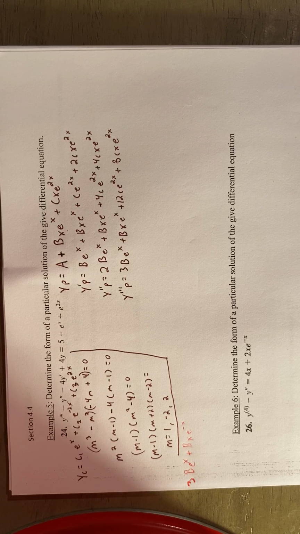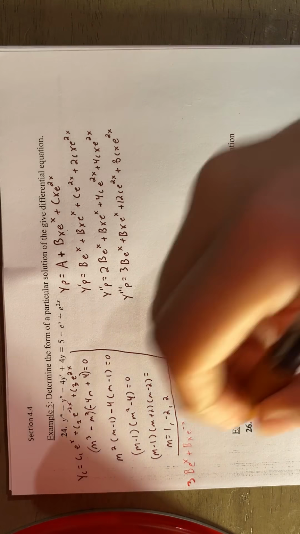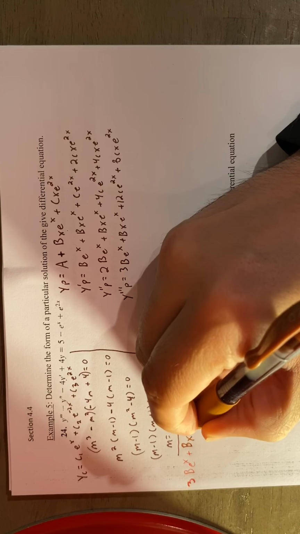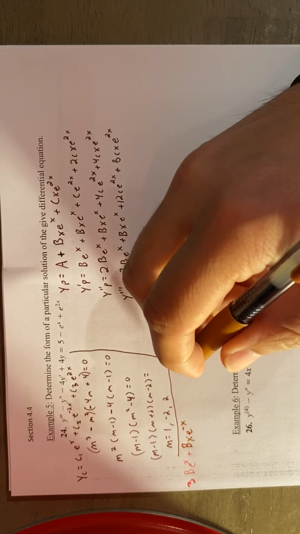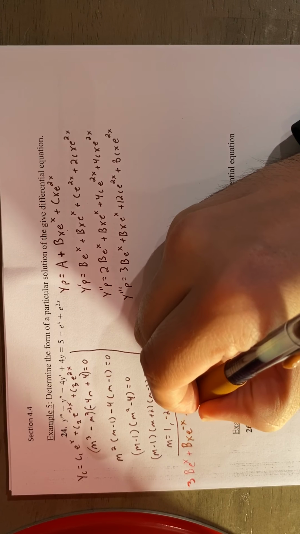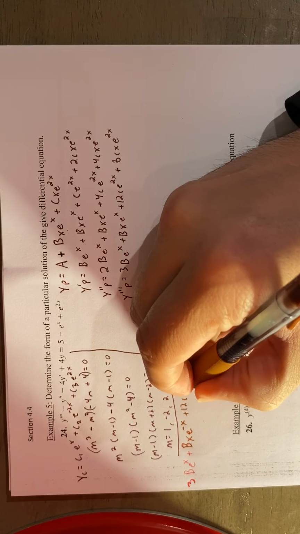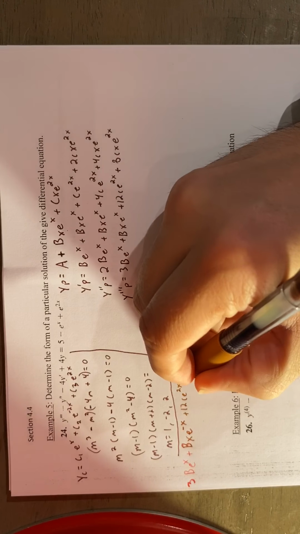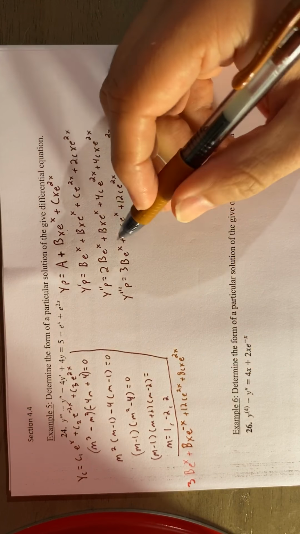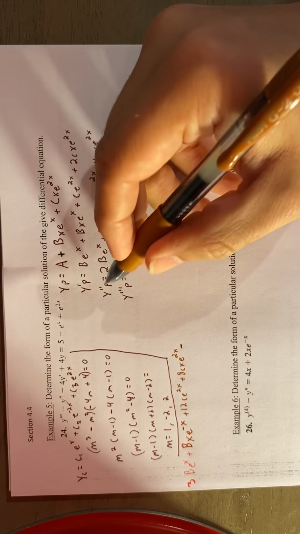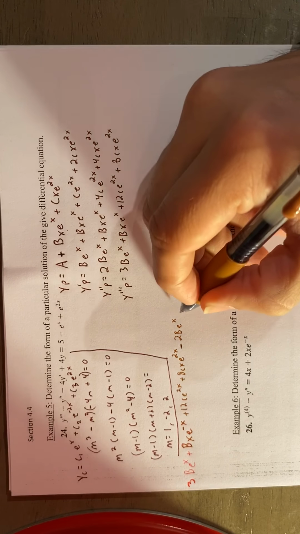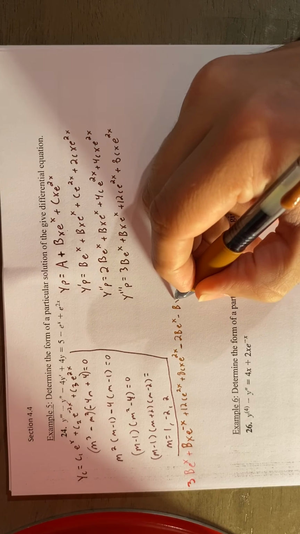Alright. Well, that pen is dying. So bx e to the x plus 12c e to the 2x plus 8cx e to the 2x minus all this, b e to the x minus b x e to the x.